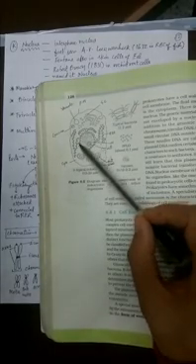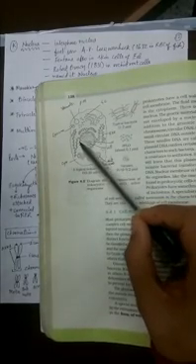Nuclear membrane is again a double one. The inner one is called the inner membrane, the outer one is called the outer membrane, and there's a gap in between which can be called perinuclear space or intermembranal space. Can you make out there are some places where the gap is present? These gap-like portions are called nuclear pores.